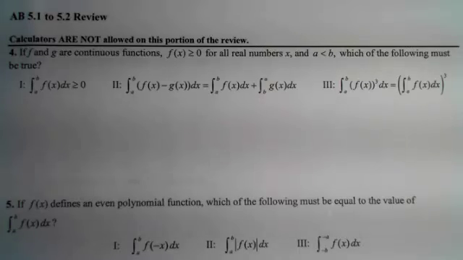And it's testing whether or not you know your properties of the integrals, whether you know those rules and how integrals behave. So I will probably first create something that is visual for each of these because it's easier for me to think and explain things visually. It says if f and g are continuous and f is always positive and a is less than b, which of the following must be true?